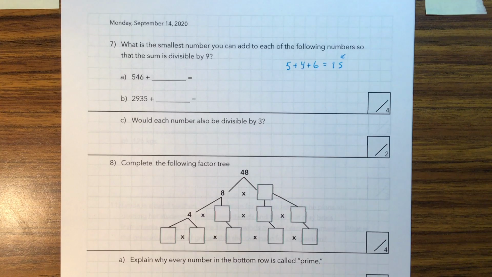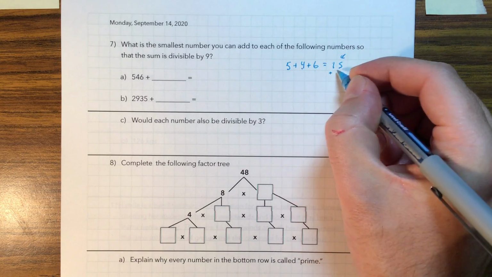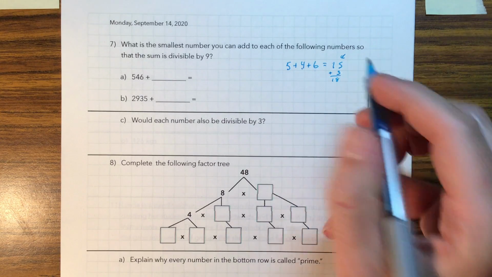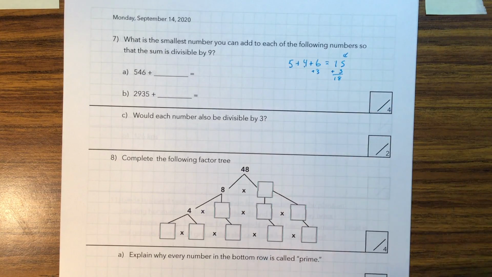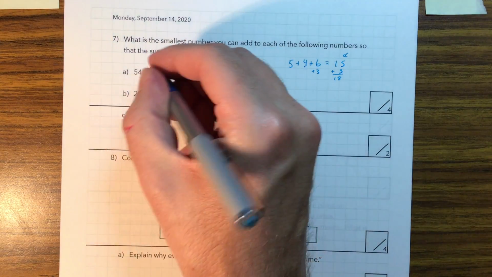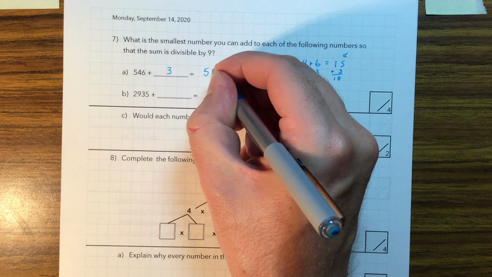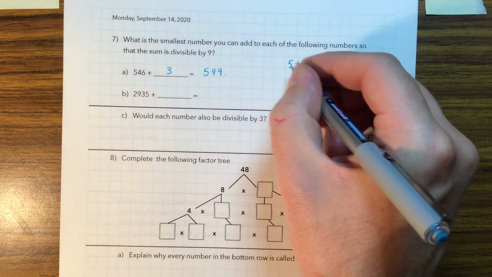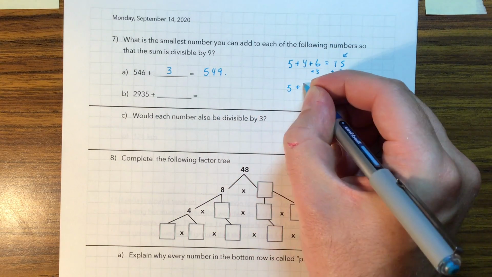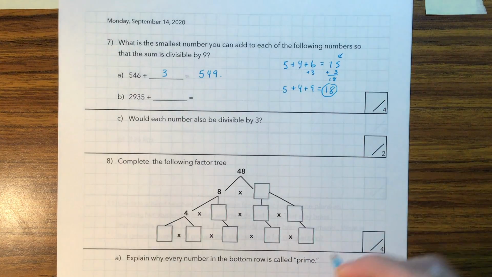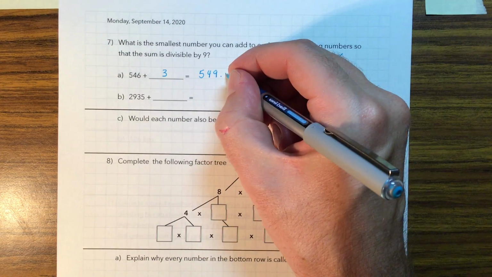15 is not divisible by 9. But what can we add to 15 to make it divisible by 9? We could add 3 to make this 18. So if we add 3 to this, then we will get this to be equal to 549, and then 5 plus 4 plus 9 is equal to 18, and 18 is divisible by 9, so this works.